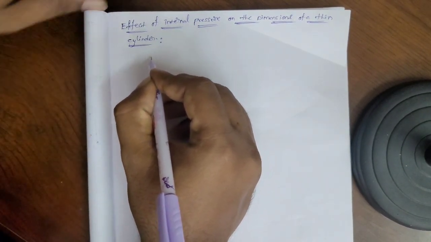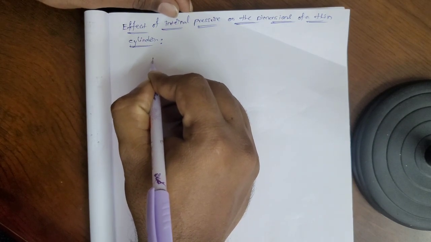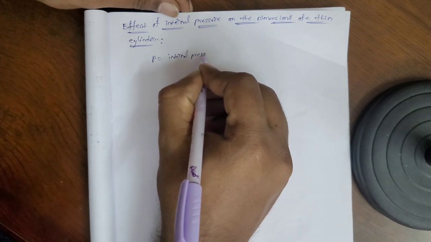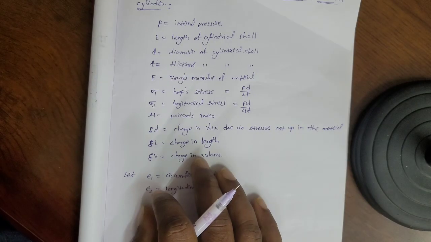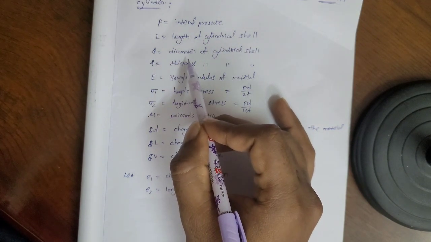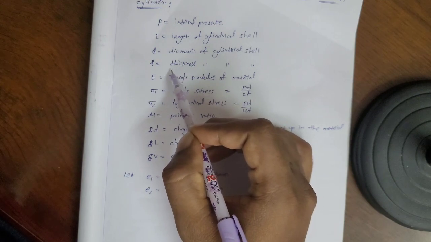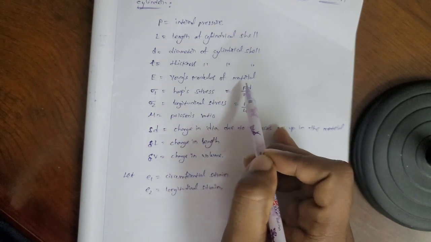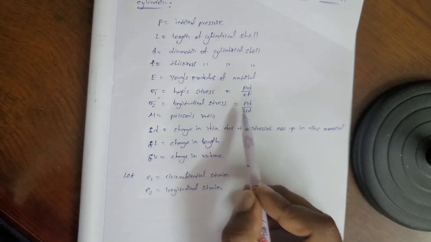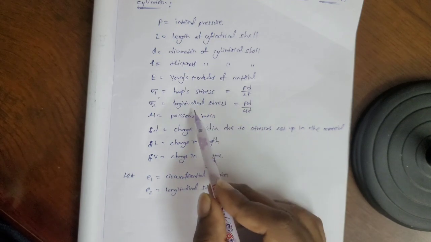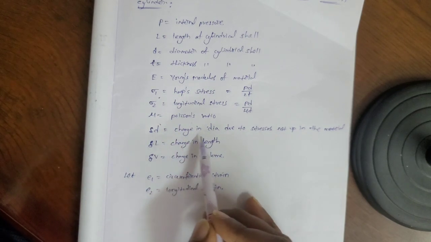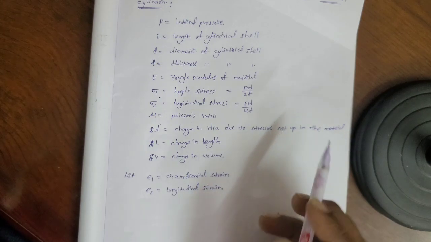Here I am considering the internal pressure of the fluid as P. L is equal to the length of the cylindrical shell, D is equal to the diameter of the cylindrical shell, T is the thickness, and E is equal to Young's modulus for the material. Sigma 1 is the hoop stress, as we know, PD by 2T, and sigma 2 is equal to the longitudinal stress. Its formula is PD by 4T, and mu is equal to Poisson's ratio, and delta D is equal to the change in diameter due to the stresses set up in the material.